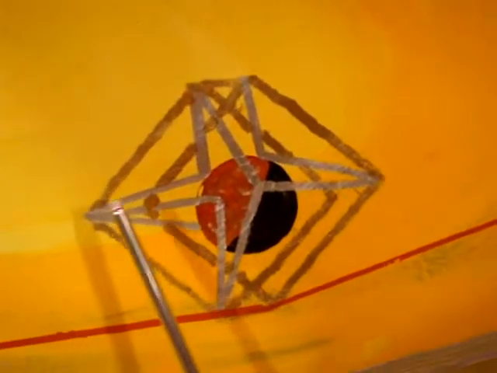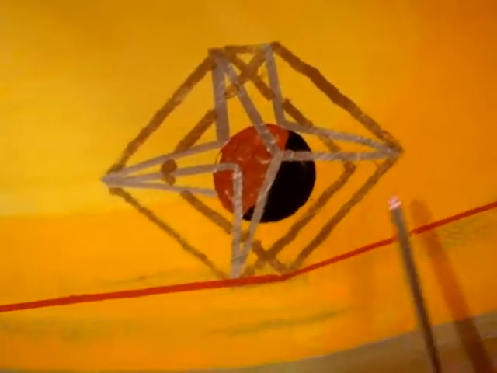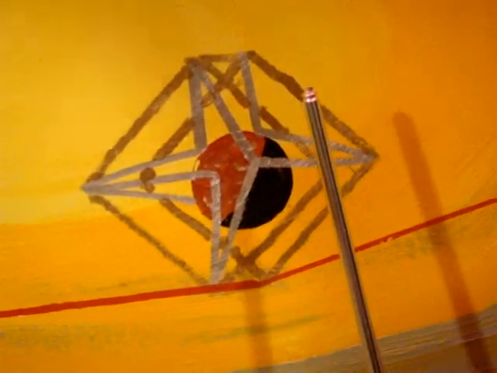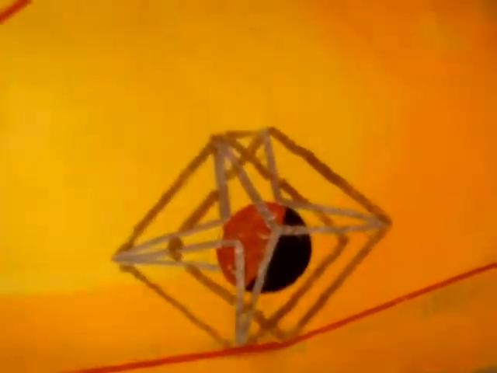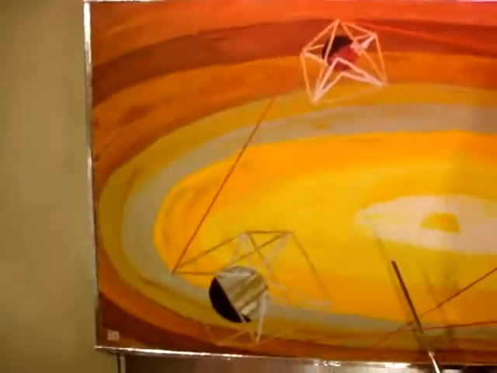This makes a complete square for the pyramids to reflect light back and forth to each other. Now, what I'm going to show you over here is the planet Venus.